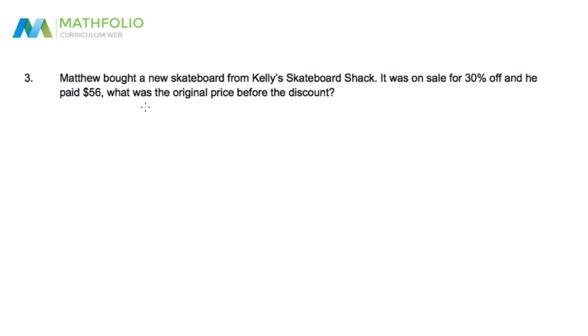It was 30% off. So again, just because we're using maths, we've always got to start writing down the important information. There's too many words here. And also, as we get to know the structure of certain types of problems, it can help us prepare. So he bought a new skateboard, 30% off. And he paid $56. It wants to know the original price before the discount.